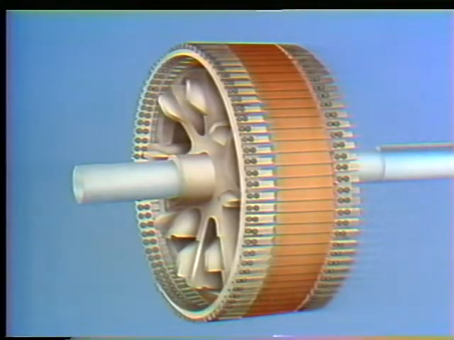The squirrel-cage rotor is made of conducting bars. Now, these bars are shorted together by end rings that are also made of a conducting material. The rotor bars, together with their end rings, are attached to a shaft, and the whole assembly turns together. Now let's see why the rotor turns.